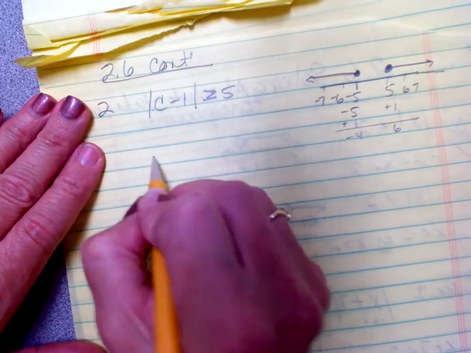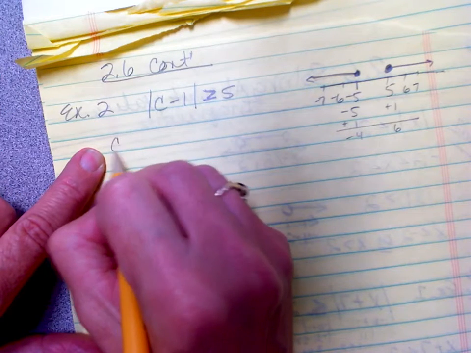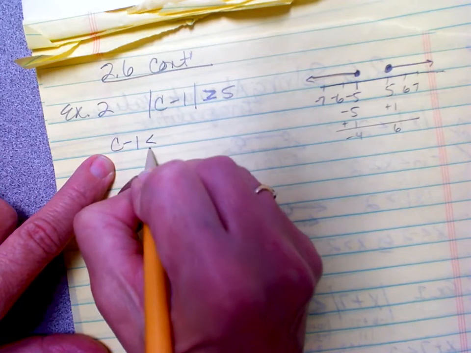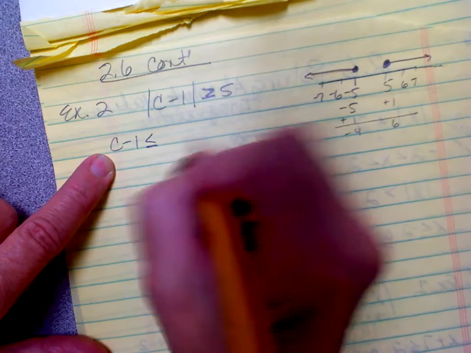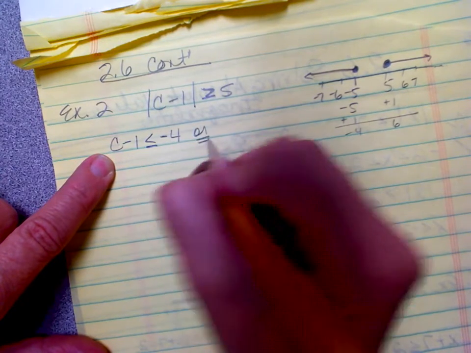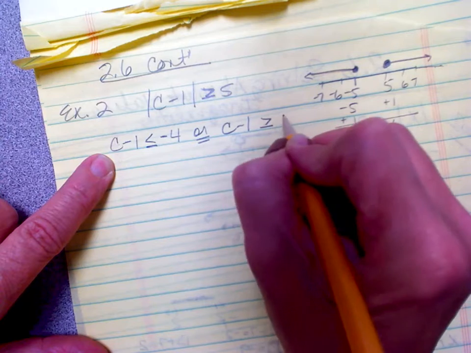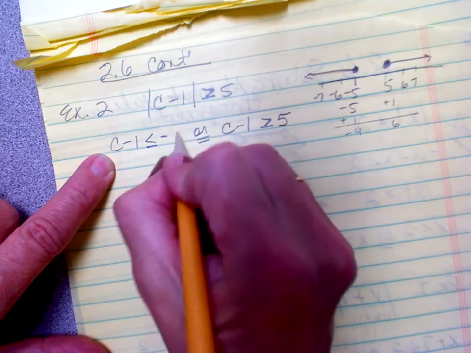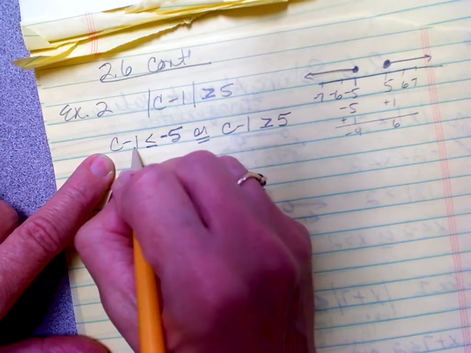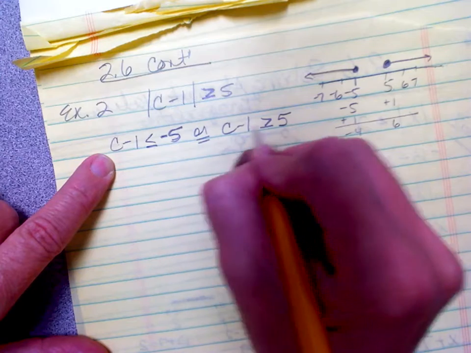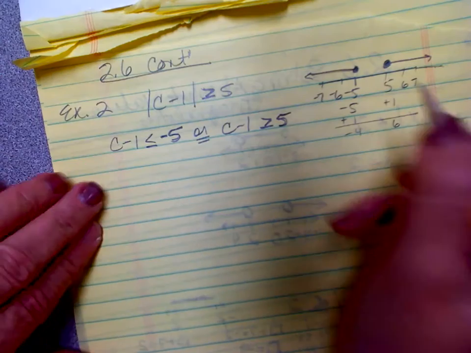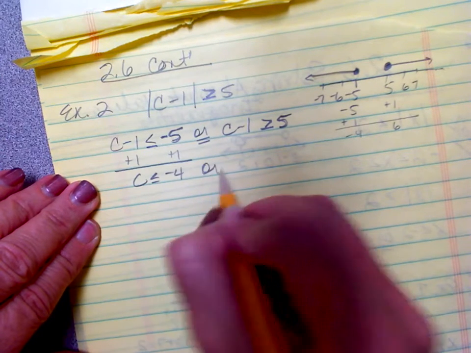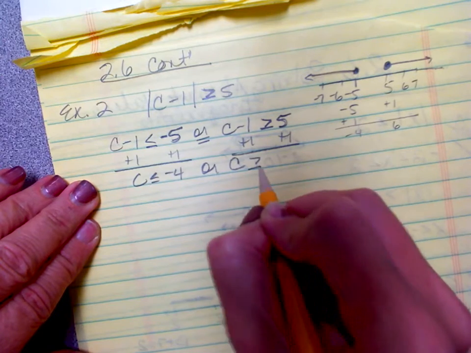When you have a greater than sign, this means you're looking for numbers where c minus 1 is less than or equal to negative 5, or c minus 1 is greater than or equal to 5. Oh, not negative 4, sorry, negative 5. Erase that. Now solve. Add 1: c is less than or equal to negative 4, or add 1: c is greater than or equal to 6.